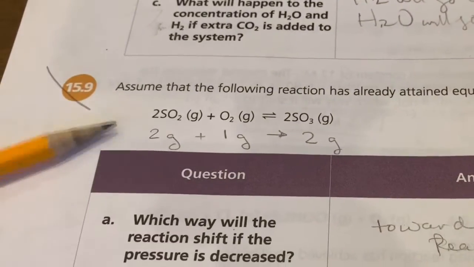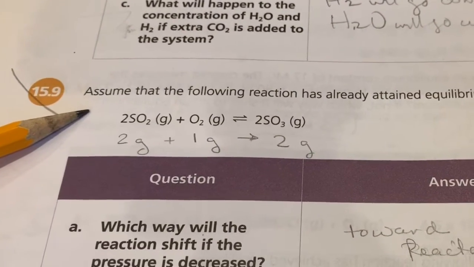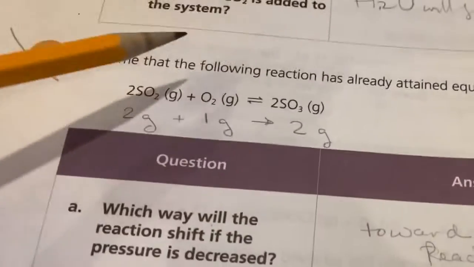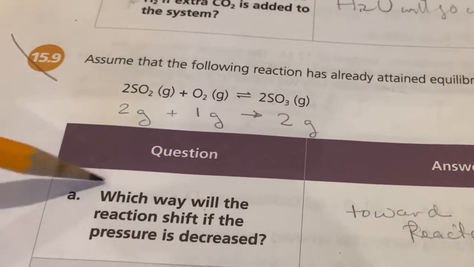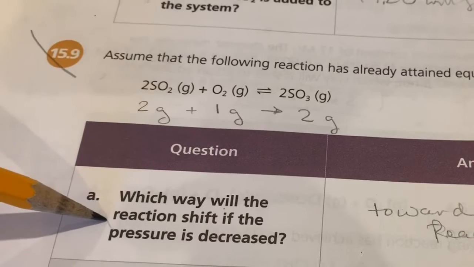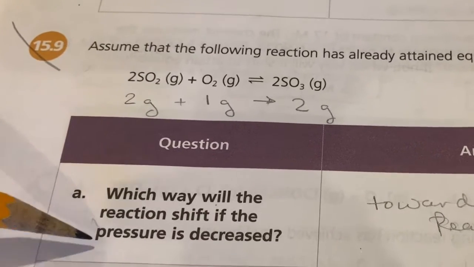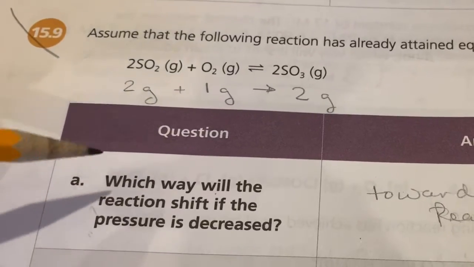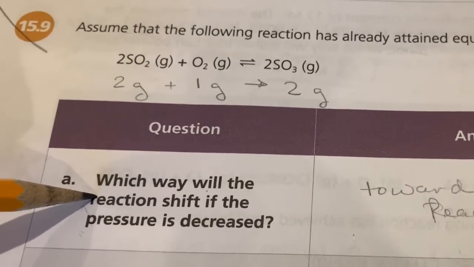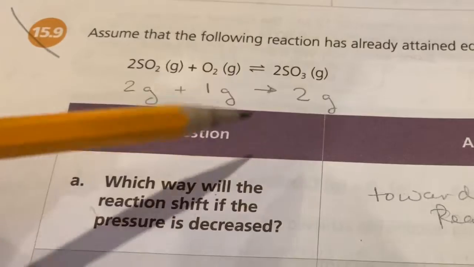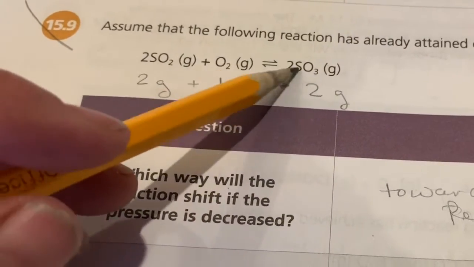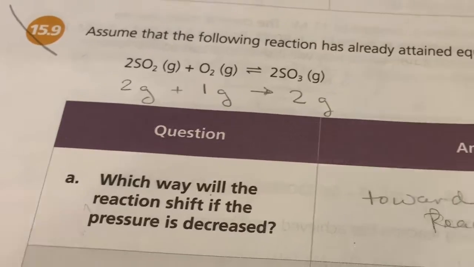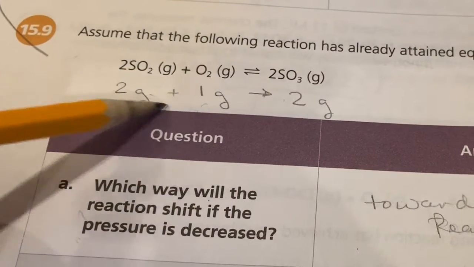Okay, 15.9. Assume that the following reaction has already attained equilibrium. So there is what it looks like. And the question A is, which way will the reaction shift if pressure is decreased? And we know if pressure is decreased, according to our rules, it flows toward the side with the most gas molecules.